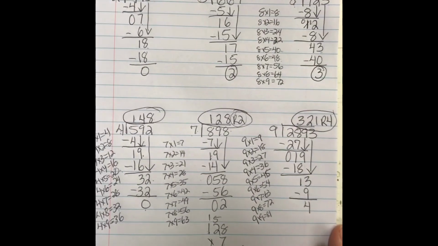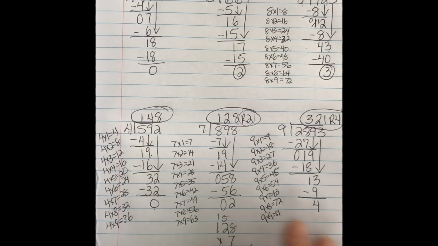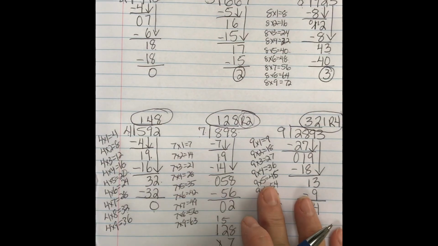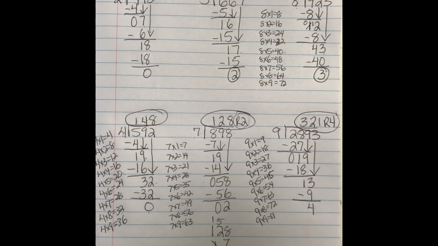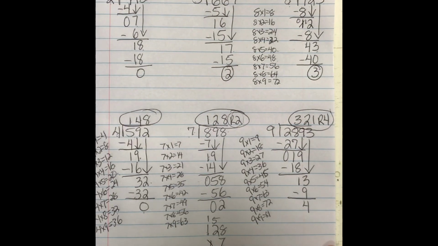There you go. I hope that this helped you with some extra practice and some strategies. Doing these little charts on the side is super helpful, especially if you haven't memorized your facts, or also just helps keep your brain ironed out.